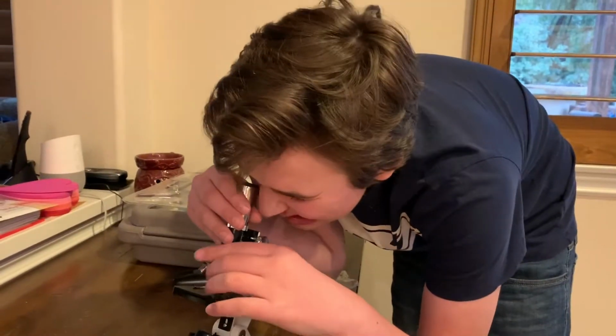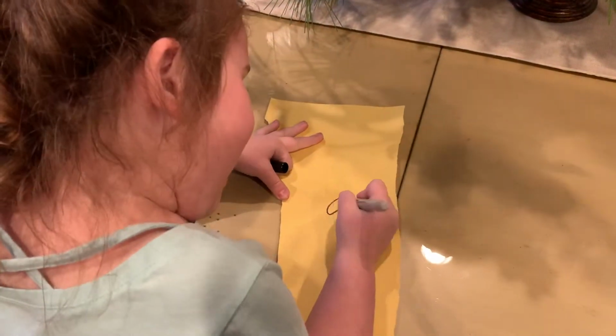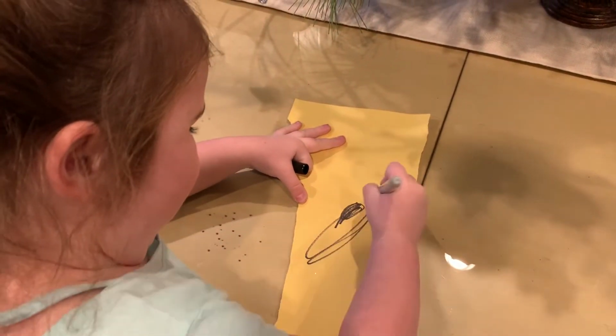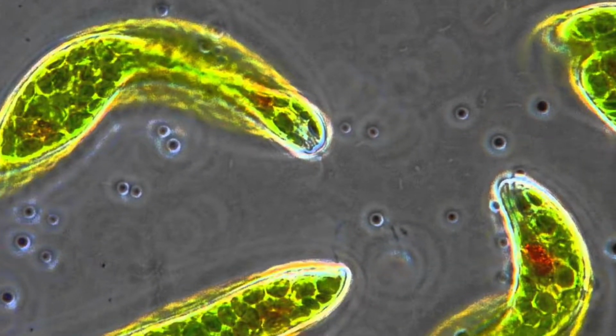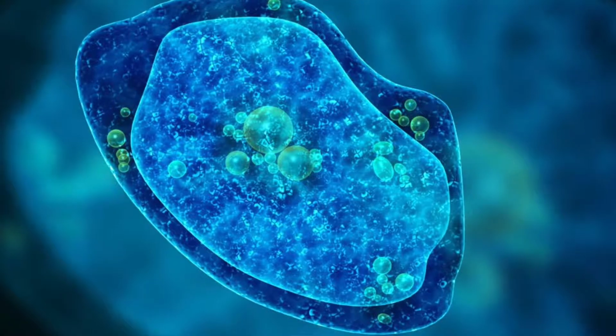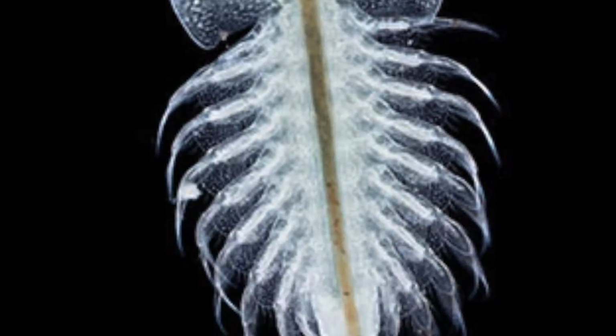Some samples of water may not have any microorganisms inside them. After observing all the different creatures, draw down what they look like. Some organisms you may find are euglenas, protozoas, amoebas, algae, or maybe even worms or brine shrimp.